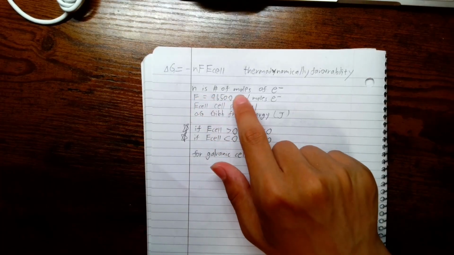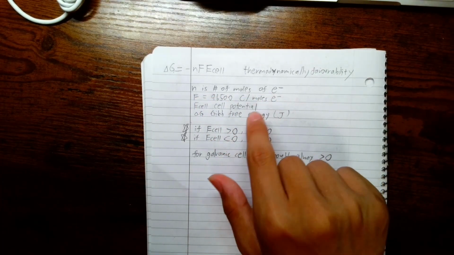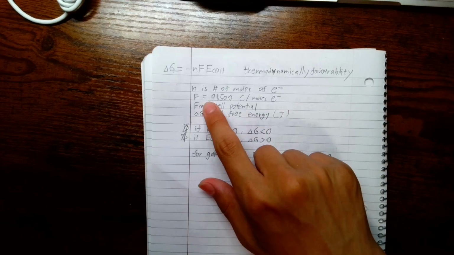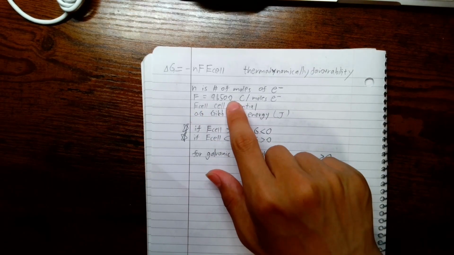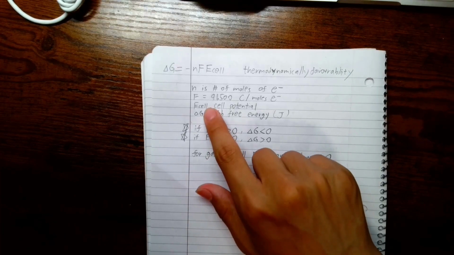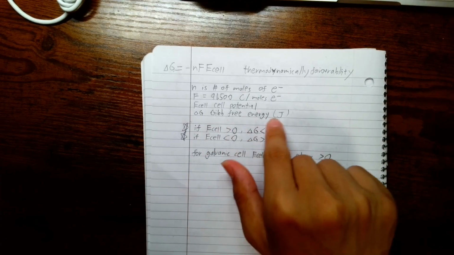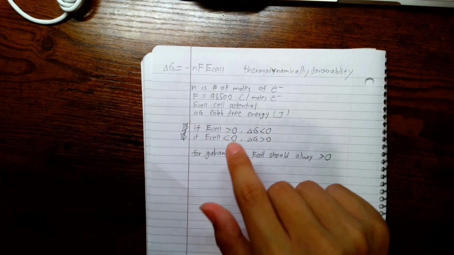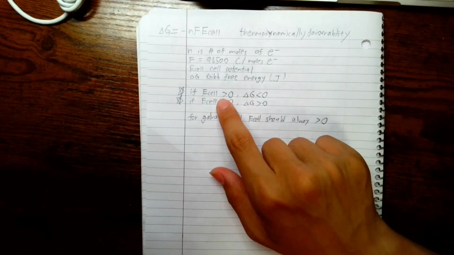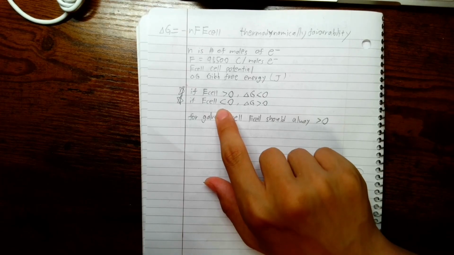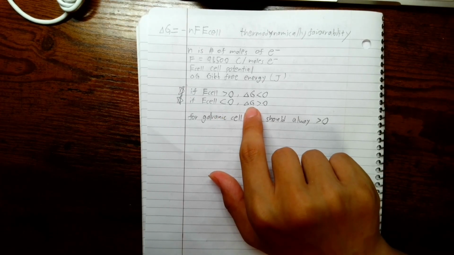n is the number of moles of electrons exchanged in the overall reaction. F is Faraday's constant. This is a constant number. E cell is the cell potential. Delta G is the Gibbs free energy, which we learned about a long time ago. If E cell is greater than 0, then delta G is less than 0, which means it is thermodynamically favored. If E cell is less than 0, then delta G is greater than 0, which means it is not thermodynamically favored.